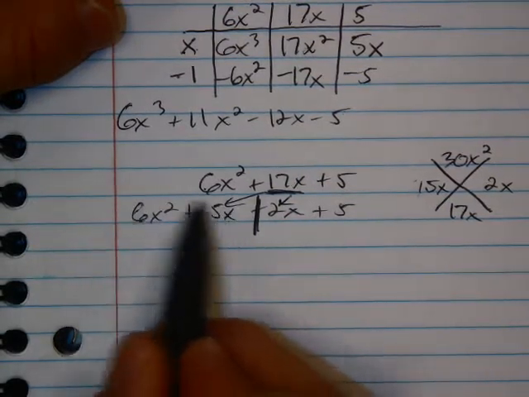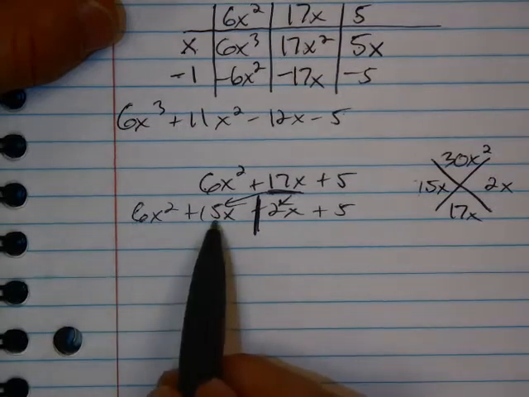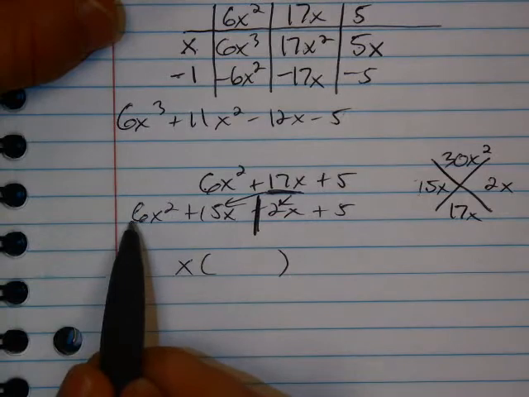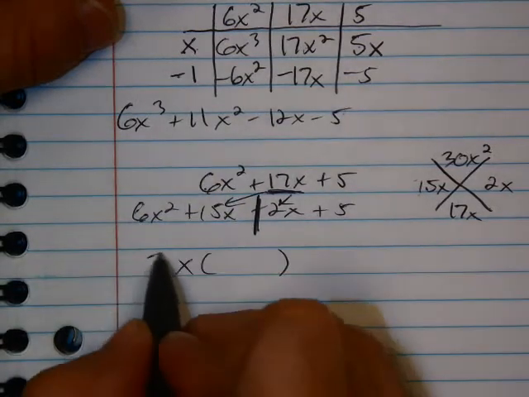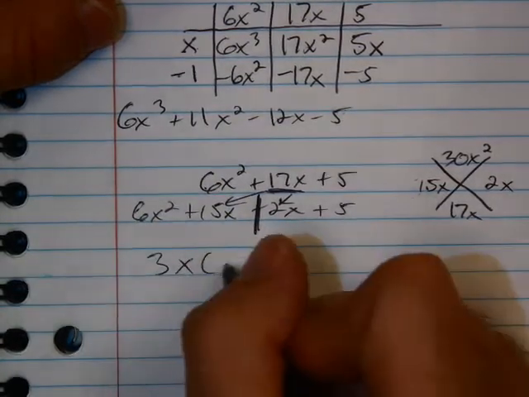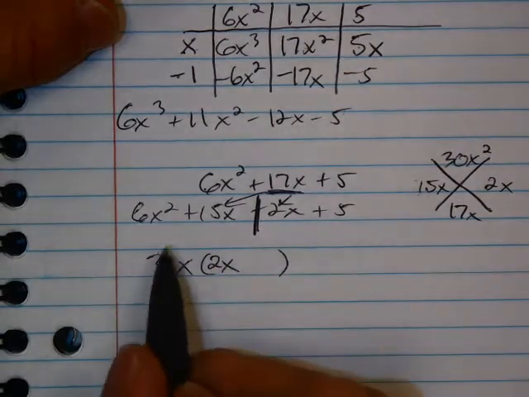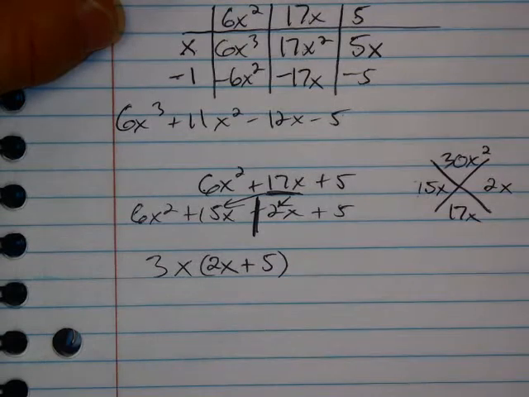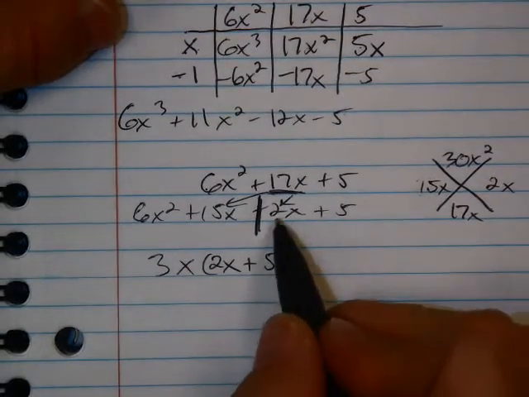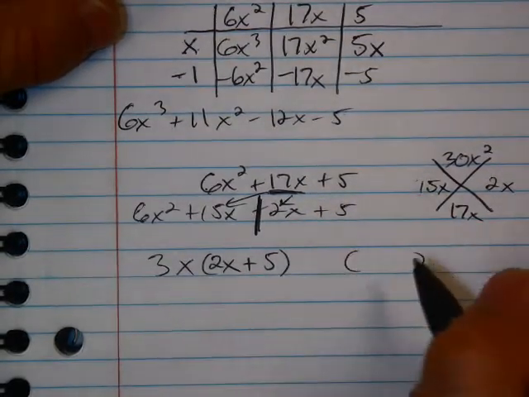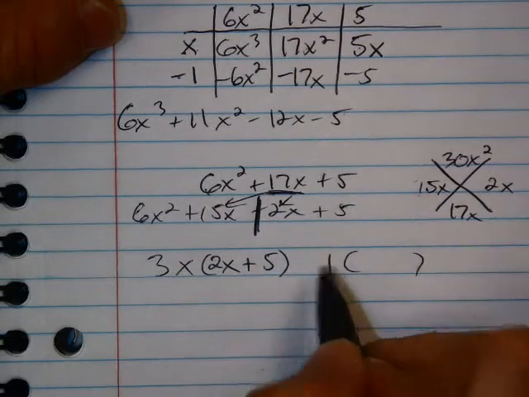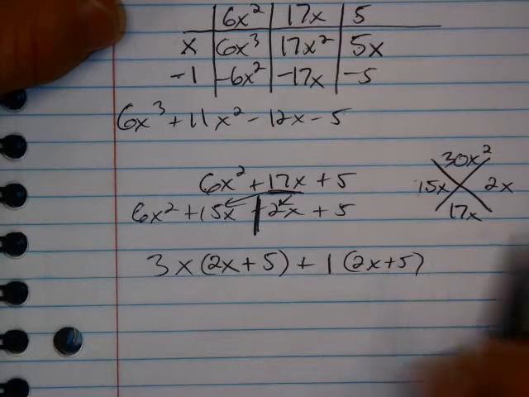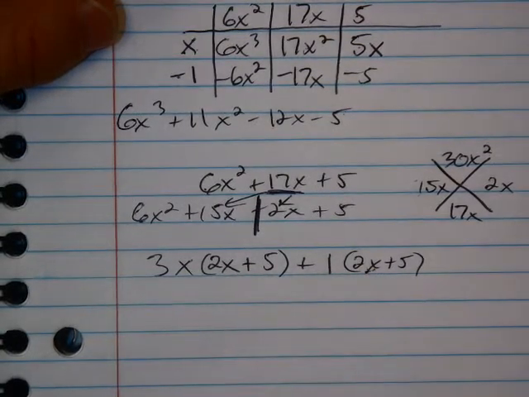Now for this first set, the common factor would be x. There's an x that will be factored out. But I can also take a 3 out of both of these. 3 into 6 is 2, so that'll be 2x. 3 into 5 is 5. So that becomes 2x plus 5. Now I look at the second half, and the only thing that comes out of these is just a 1. So it becomes positive 1. And notice that these two match, which is exactly what I want when I'm factoring.